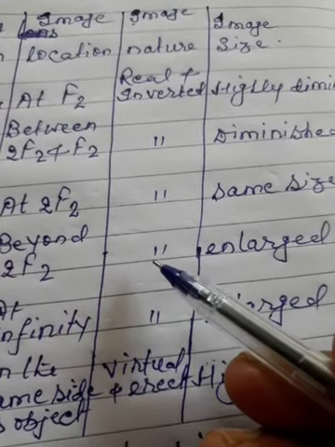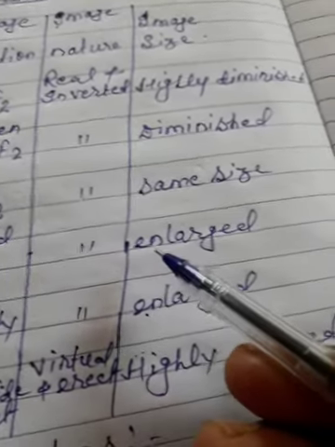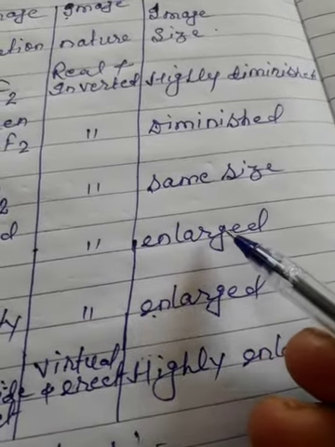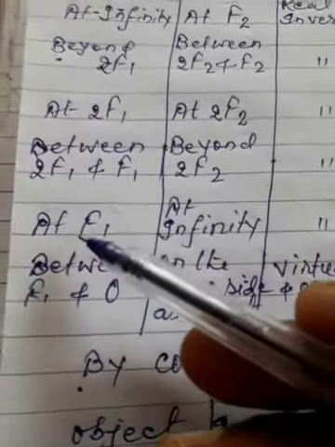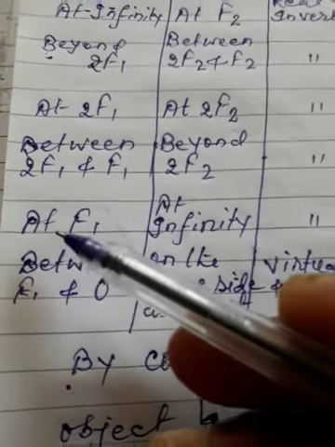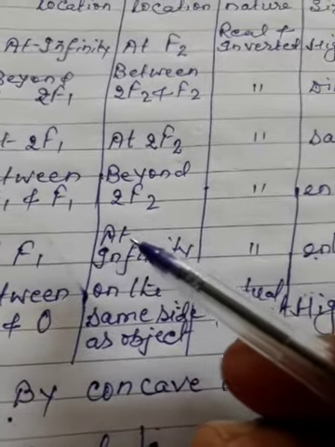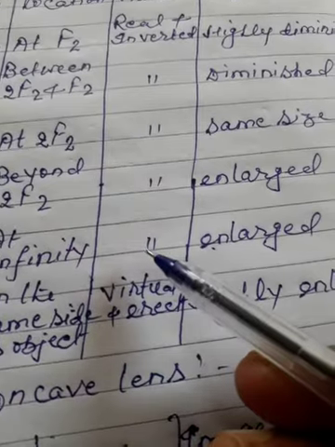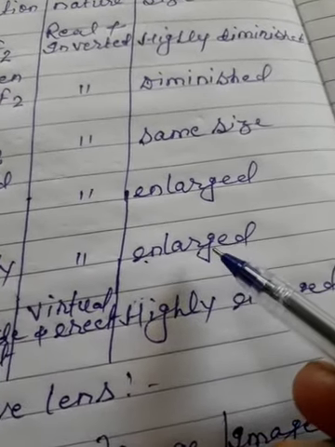Again real and inverted will be the nature of the image, and in this case an enlarged image will be formed. Only enlarged. The fifth case, when the object is at f1, the first principal focus, the image is formed at infinity. It will again be real and inverted, and again enlarged in size.